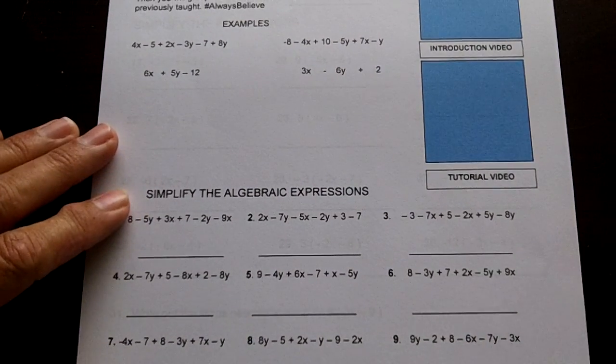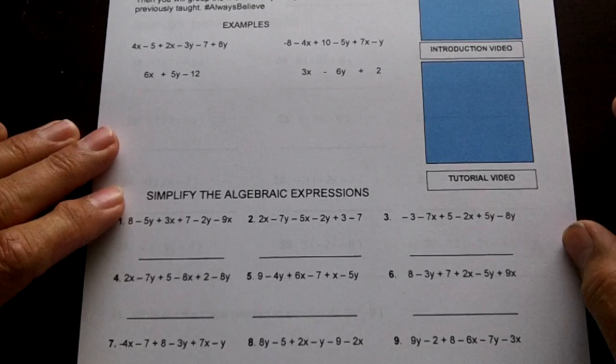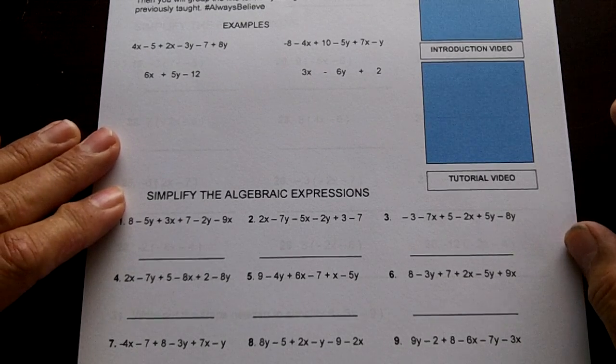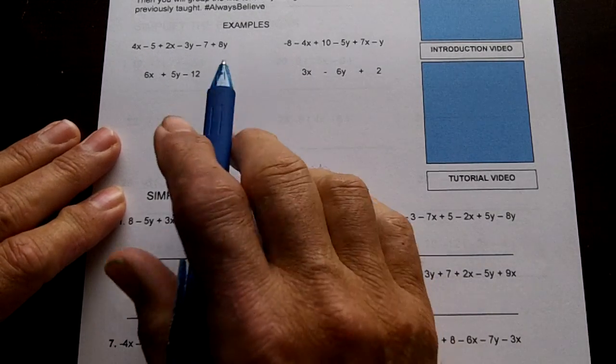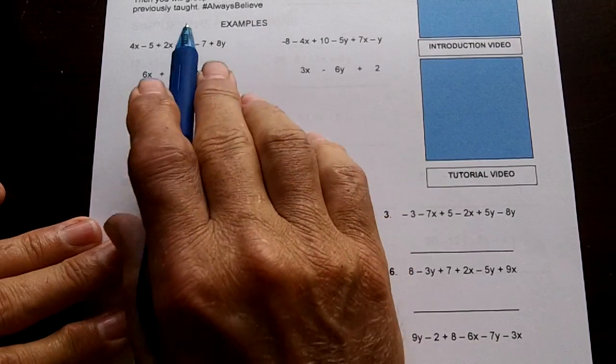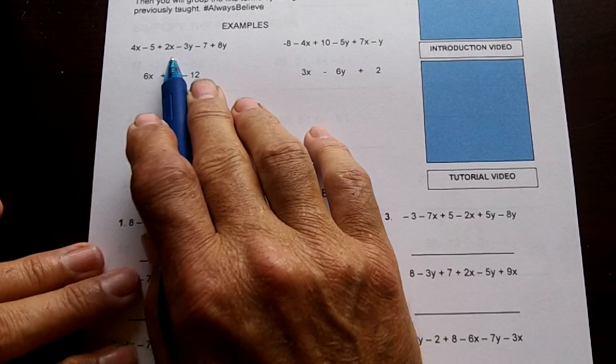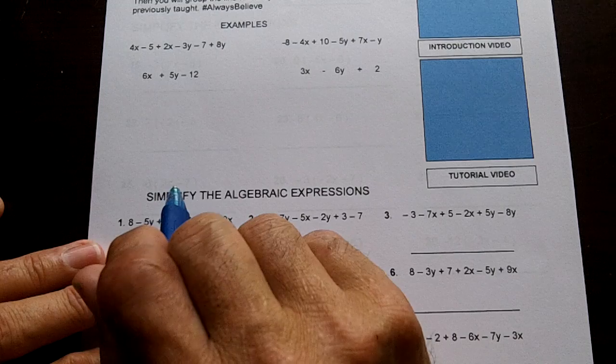Hello, this is Mr. Toups, and we're working on pre-algebra worksheet number 11. We're going to learn how to combine algebraic expressions with two variables today. So we have two examples. I'm going to show you how to do the examples, and we'll do another couple of problems like we usually do.